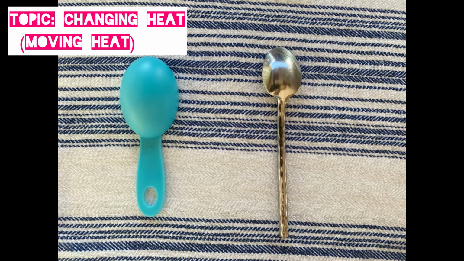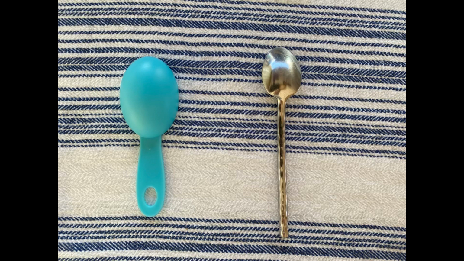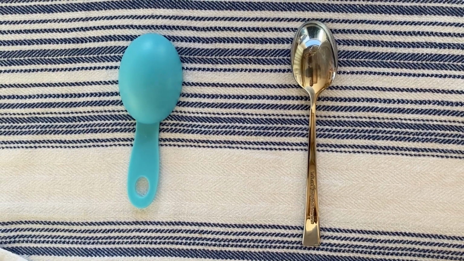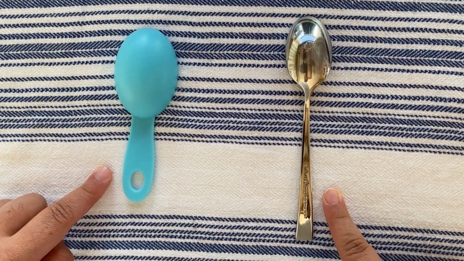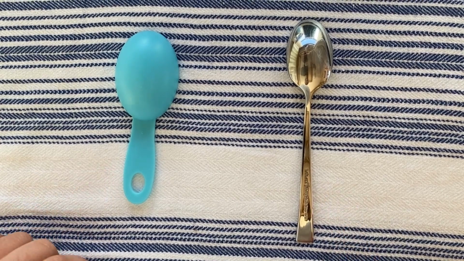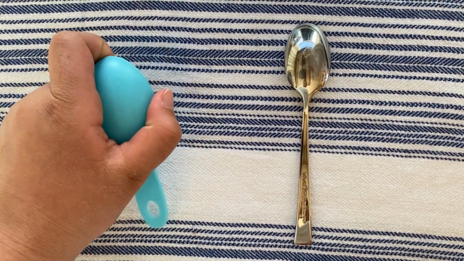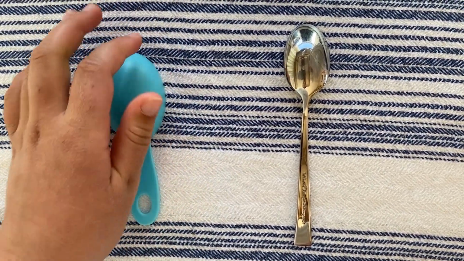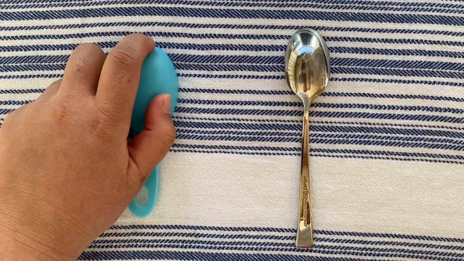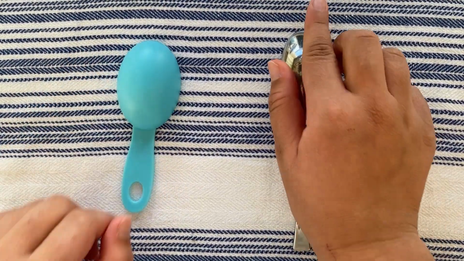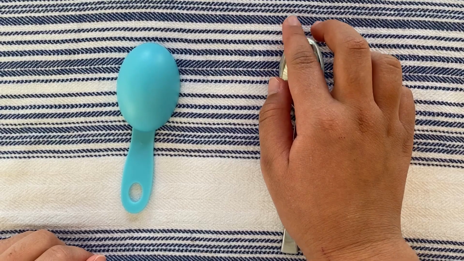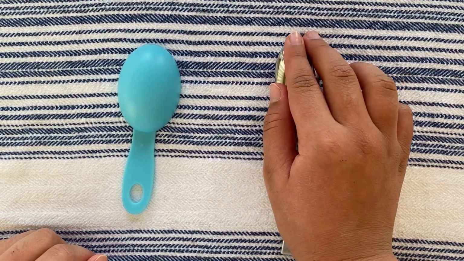I learned about changing heat and moving heat. I'm going to conduct an experiment to see the movement of heat. I am going to observe these two spoons by feeling them. This plastic spoon feels a little bit warm, but this metal spoon feels cold.